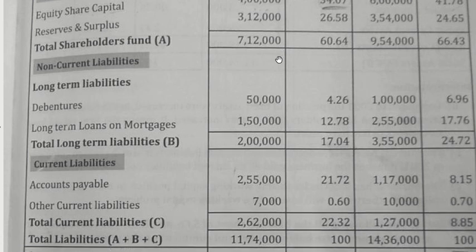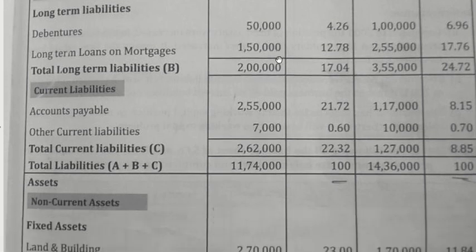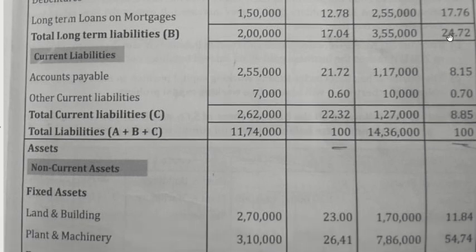9 lakh 54,000 divided by 14 lakh 36,000, you get 66.43. Non-current liabilities: under that you have long-term liabilities, under that debentures is given in the question. So you have 50,000, the total is 11 lakh 74,000. 50,000 divided by 11 lakh 74,000 into 100, you get 44.26. 1 lakh divided by 14 lakh 36,000, you get 6.96. Long-term loans on mortgages, 1 lakh 50,000 divided by 11 lakh 74,000, you get 12.78. 2 lakh 55,000 divided by 14 lakh 36,000, you get 7.76.